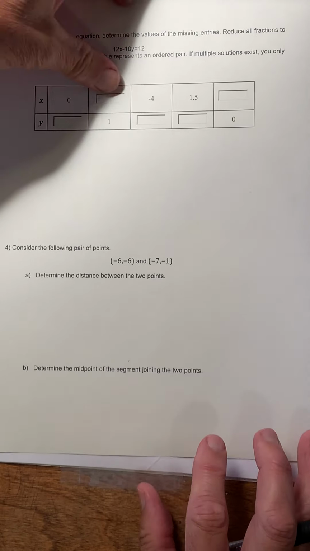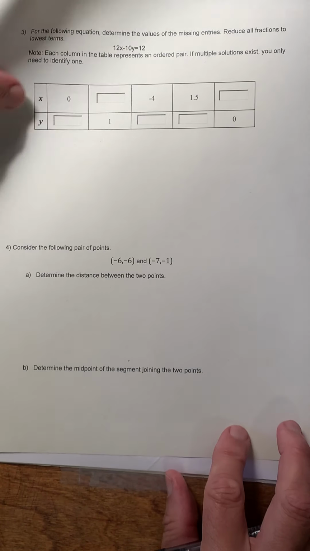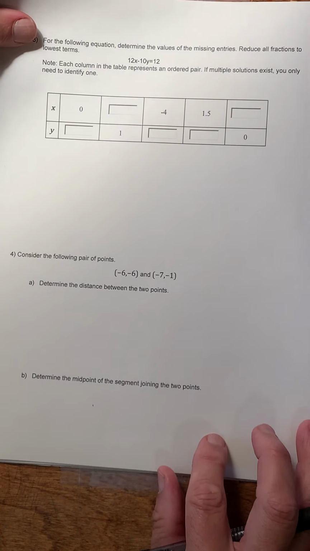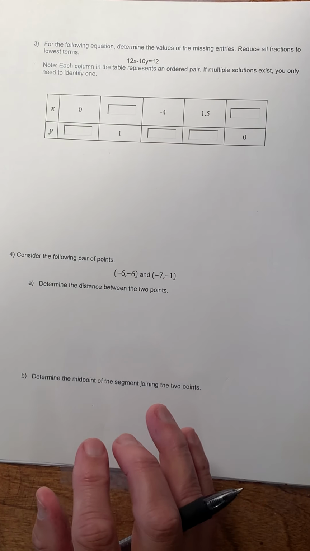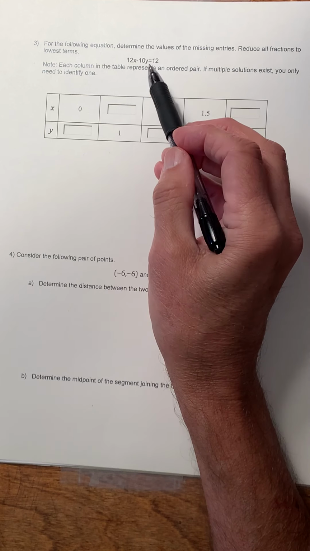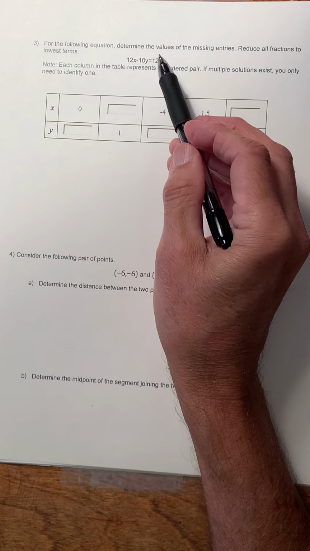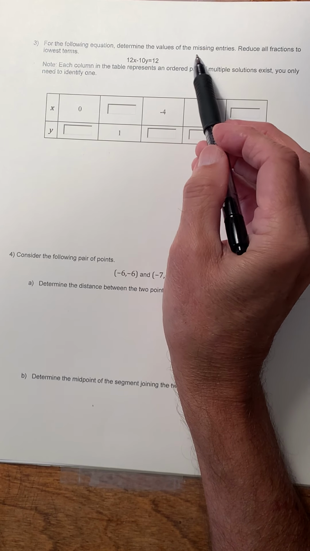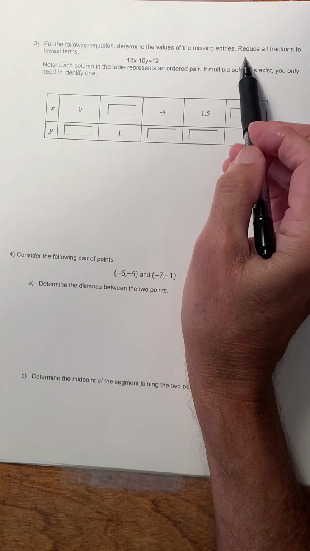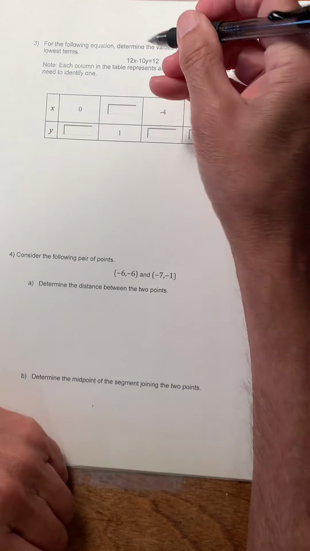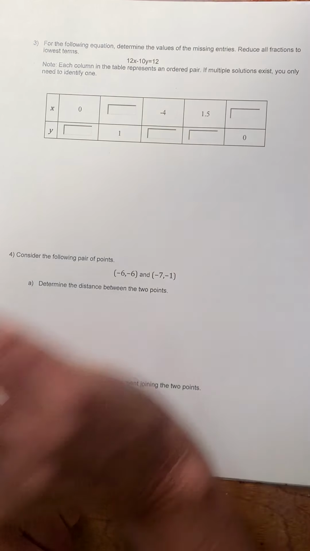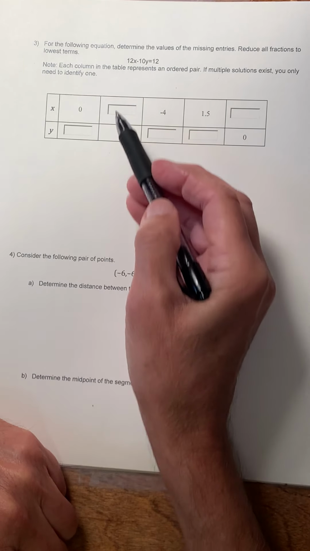Thirdly, this is taking us to 3.1, the rectangular coordinate system, all those x's and y's. It says for the following equation, determine the values of the missing entries. Reduce all fractions to lowest terms. Here's what they're going to give you: an equation, and then some x's and y's.